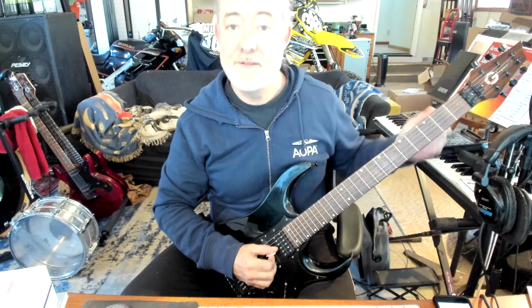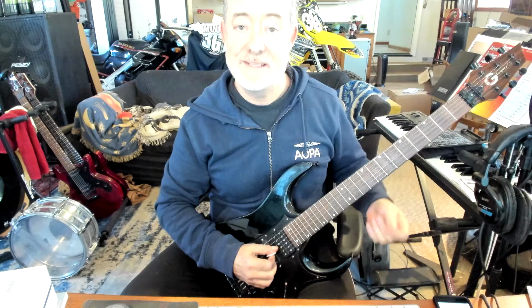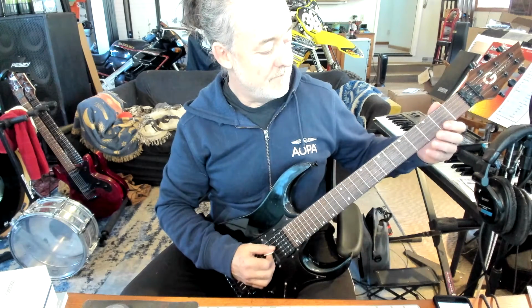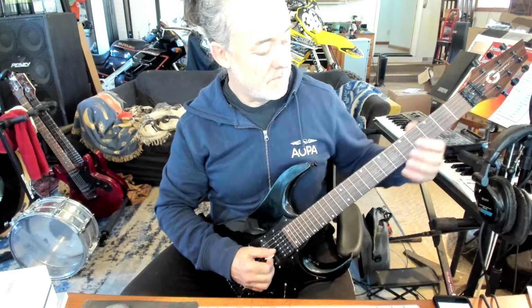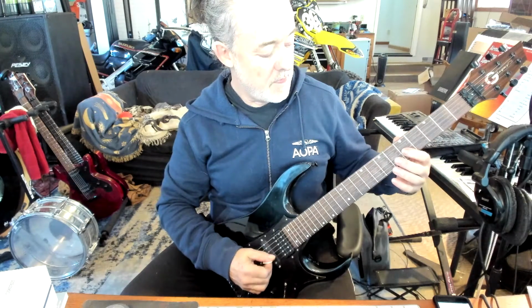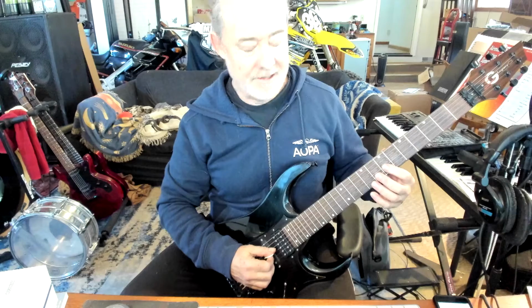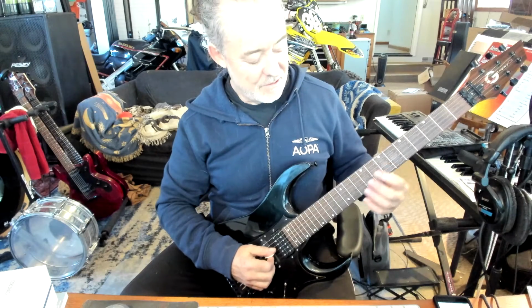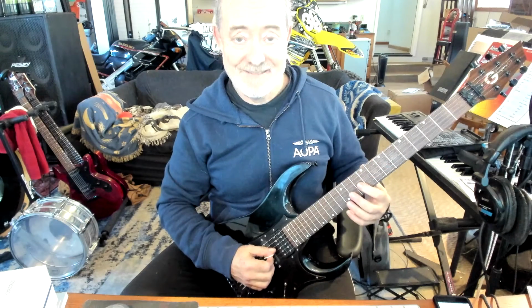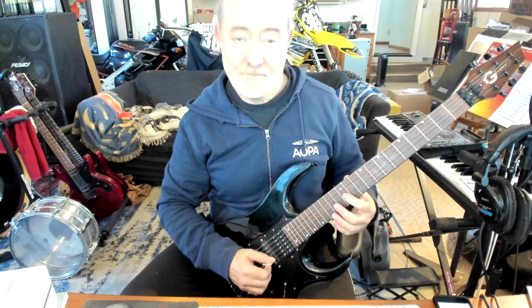Now, G, the 5th note of C major, C, D, E, F, G. G, whole step to A, whole step to B, half step to C, whole step to D, whole step to E, half step to F, and then a whole step to G.